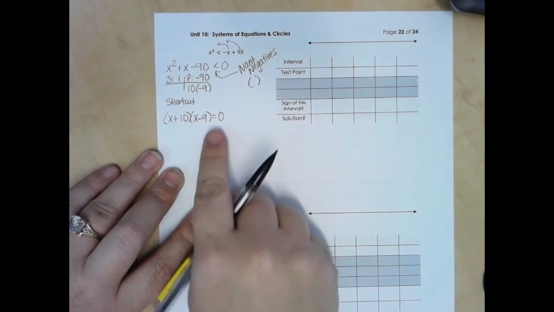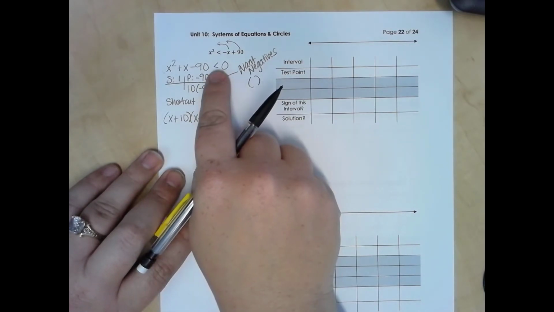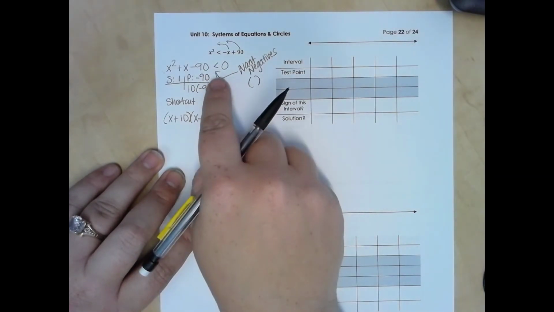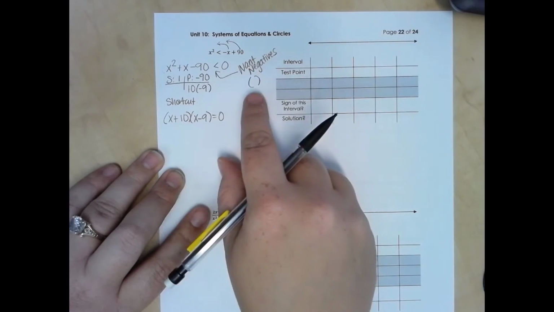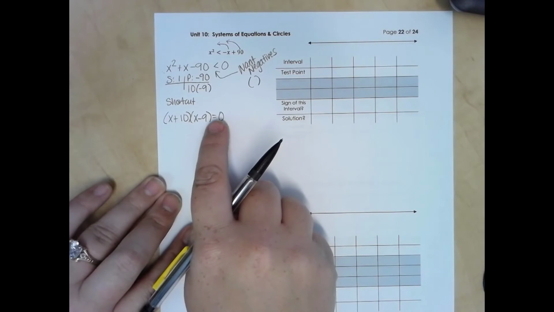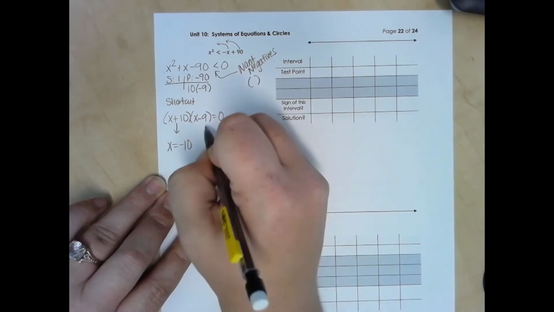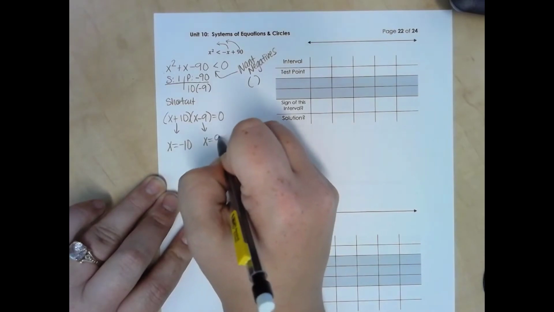Now remember, I'm solving for x, okay? So I'm not going to use this less than symbol, because I know that less than symbol just tells me I want the negatives and I'm using parentheses. But when I'm solving to see what my zeros are, just use an equal, okay? So when I solve this one, I'm going to get x equals -10. When I solve this one, I'm going to get x equals 9.